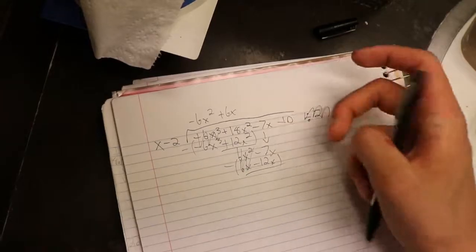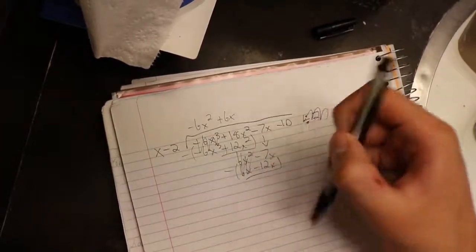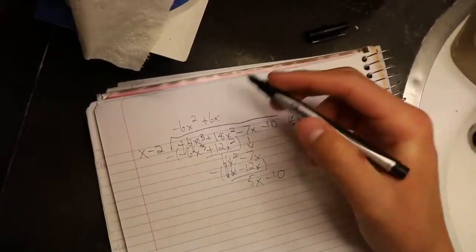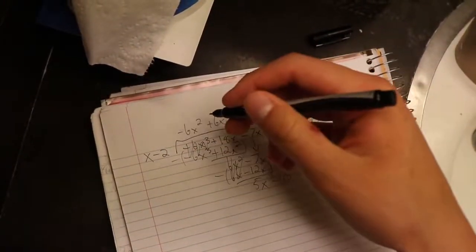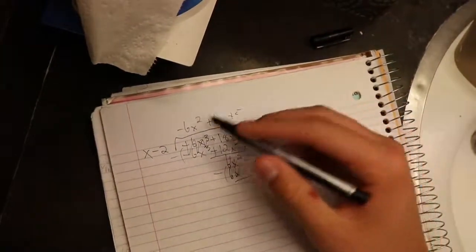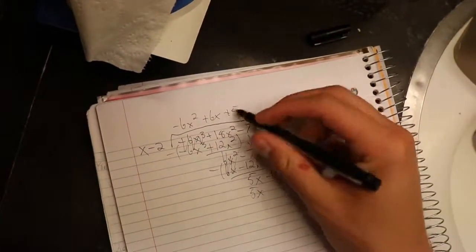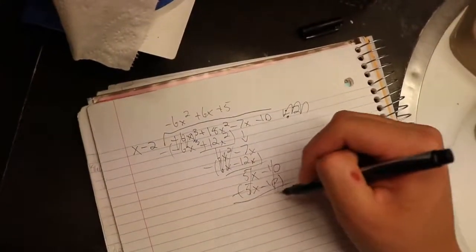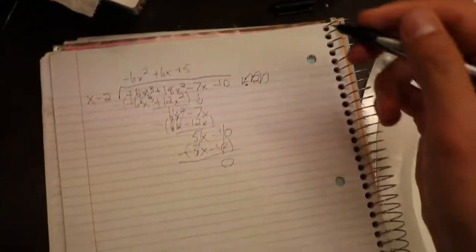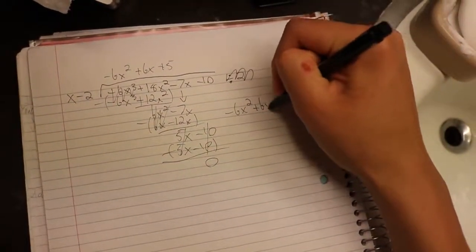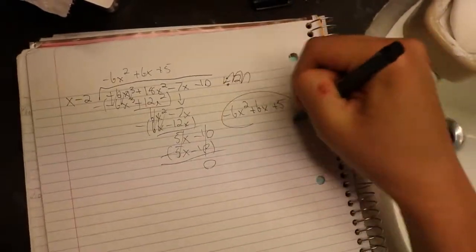This turns out to be 5x, bring down the negative 10. x goes 5 times into 5x, you multiply that, that's 5x minus 10, subtract that, these two cancel out, you come up with 0, and your answer is negative 6x squared plus 6x plus 5.